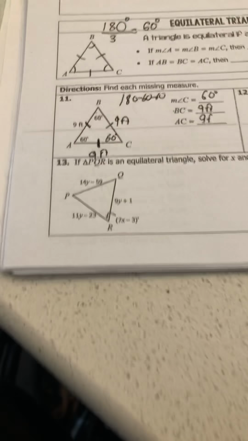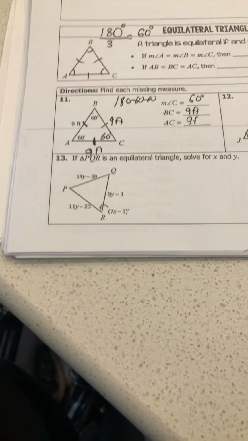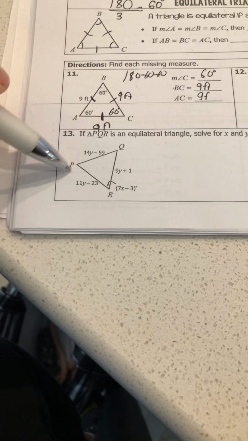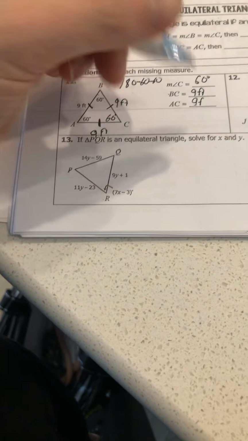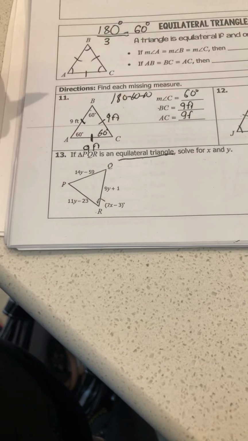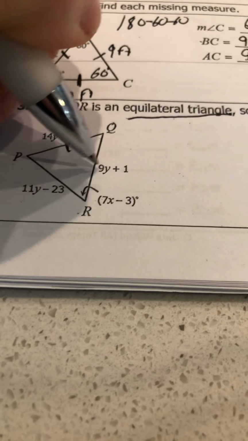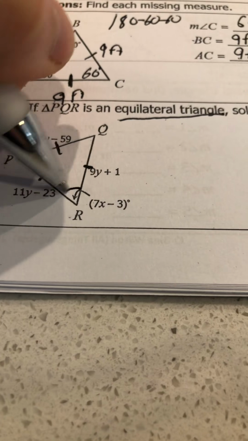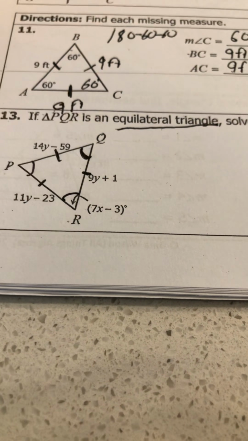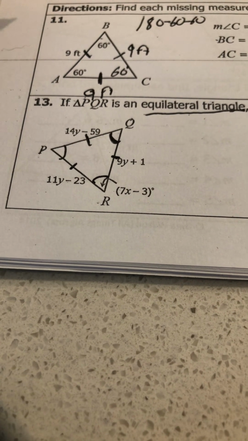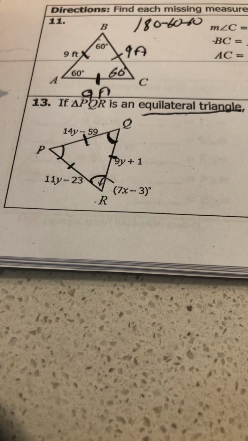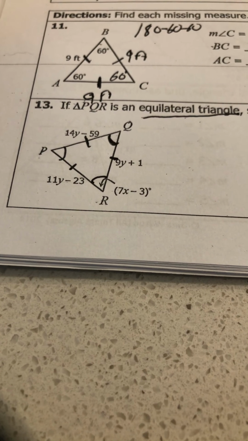All right, next problem. 13 states that if triangle PQR is an equilateral triangle, solve for x and y. So if it's an equilateral triangle, that means that each of our sides are congruent and each angle is congruent as well. So do we want to solve for x or y first?